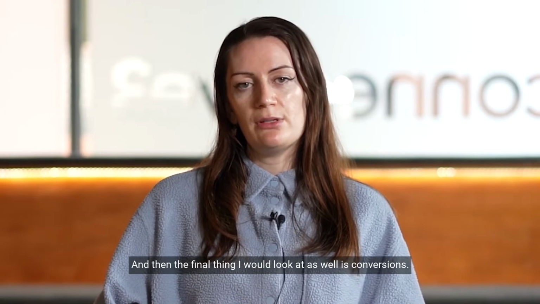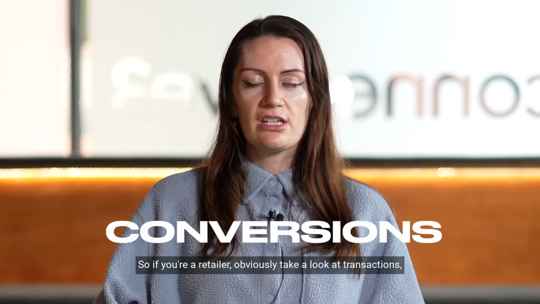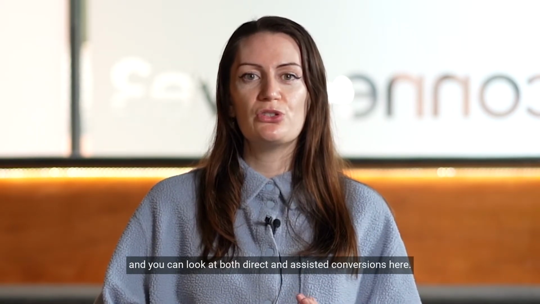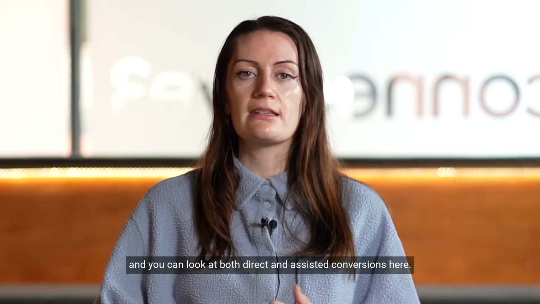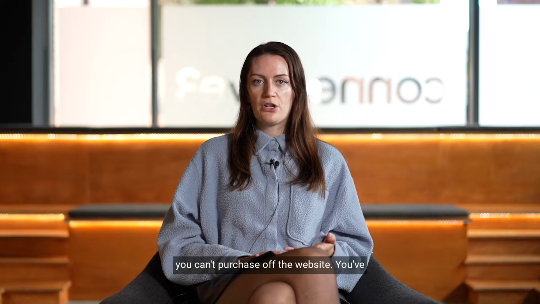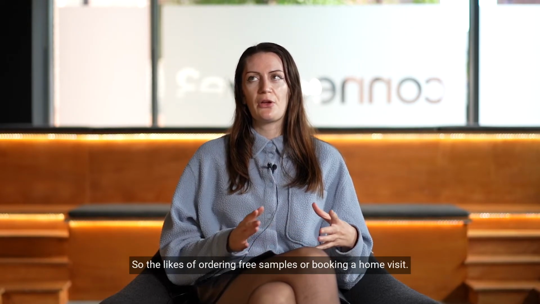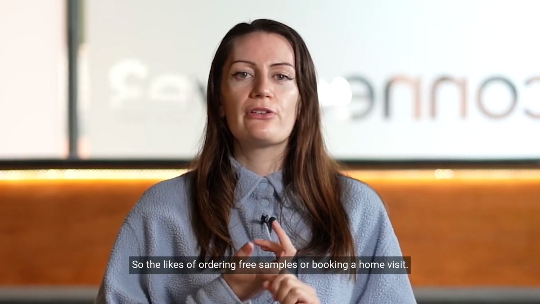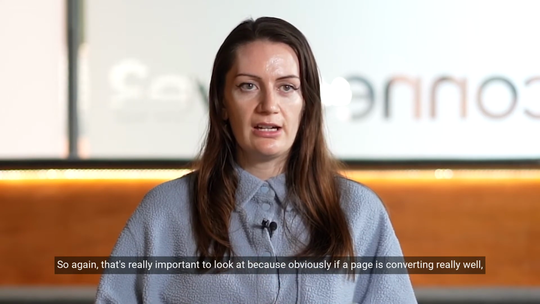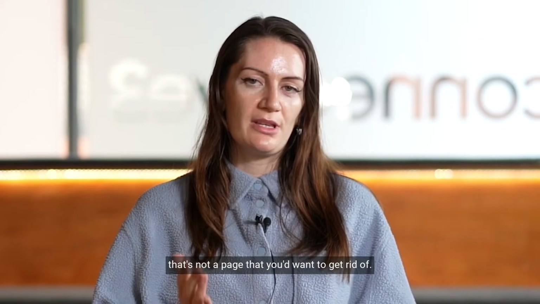And then the final thing I would look at as well is conversions. So if you're a retailer, obviously take a look at transactions, take a look at the number, take a look at how much that totals, and you can look at both direct and assisted conversions here. But even if you're not a retailer as such, or you can't purchase off the website, it's likely that you've got other conversions that you can look at. So the likes of ordering free samples or booking a home visit. So again, that's really important to look at, because obviously if a page is converting really well, that's not a page that you'd want to get rid of.